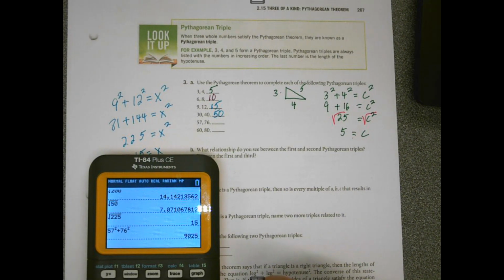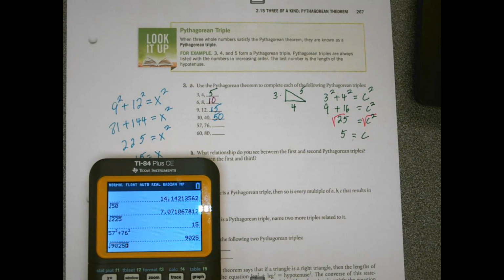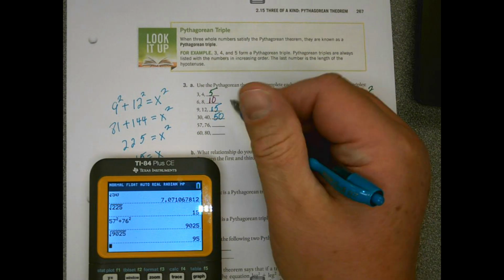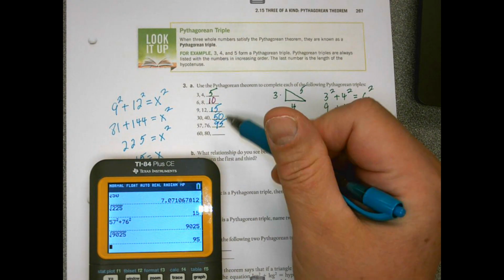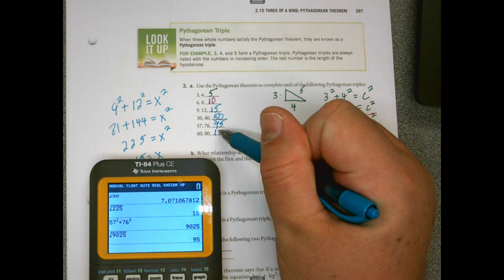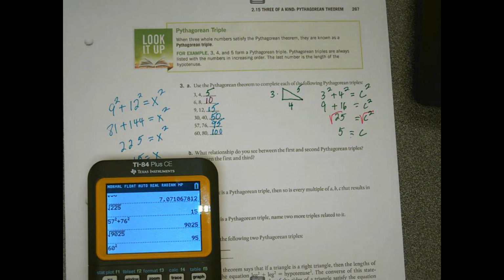60, 80, I bet you this is 100. Let's just do it. 60 squared plus 80 squared equals 10,000. Yep. Take the square root of 10,000 and I get 100. All I did was add zeros to the second one.